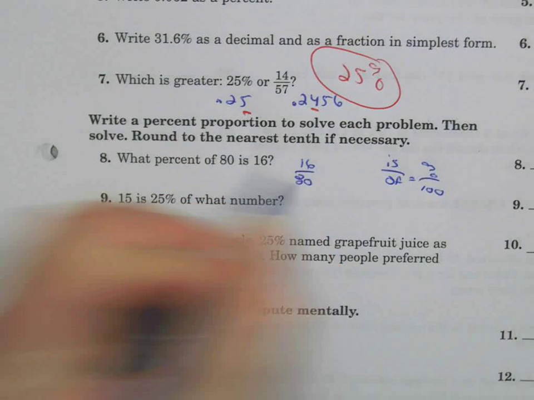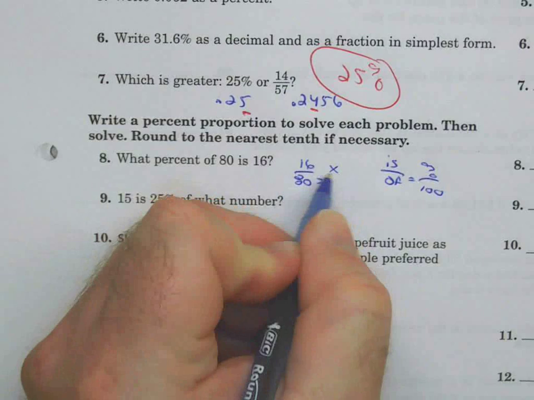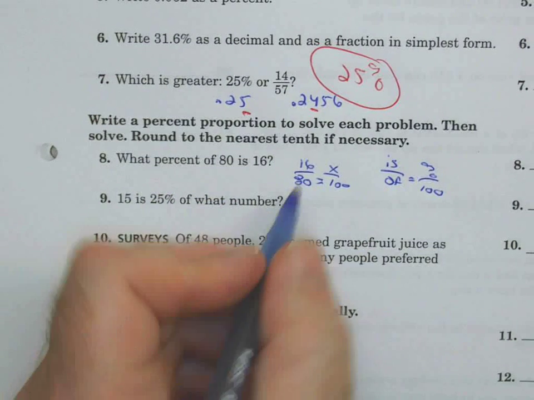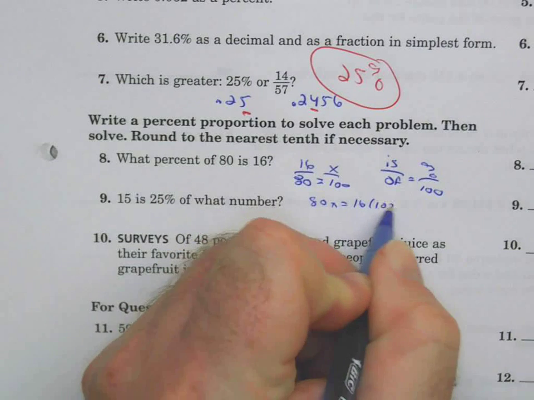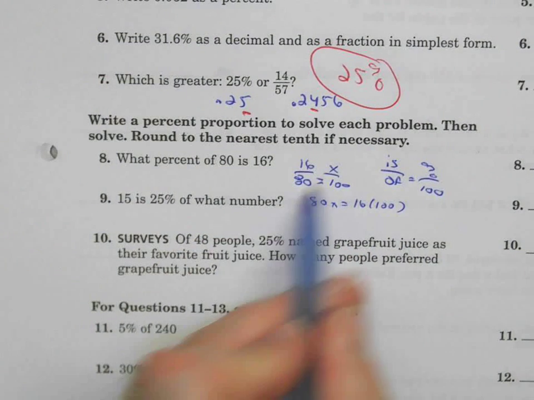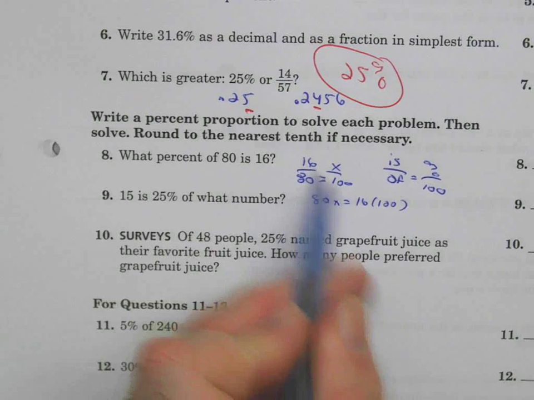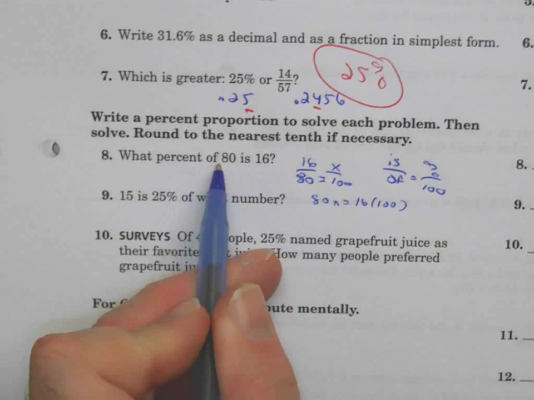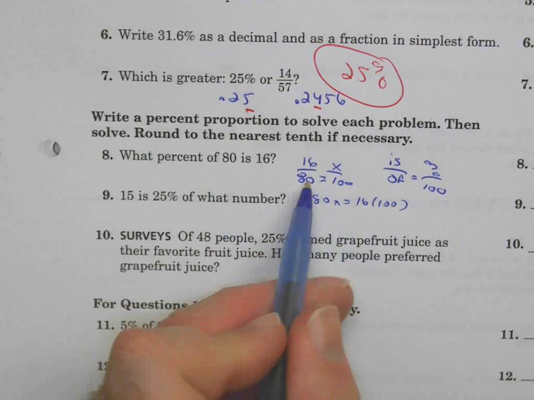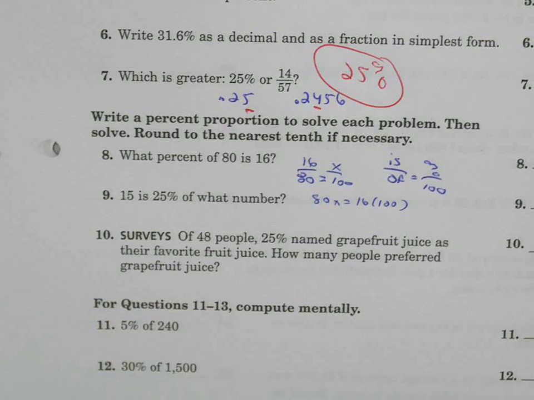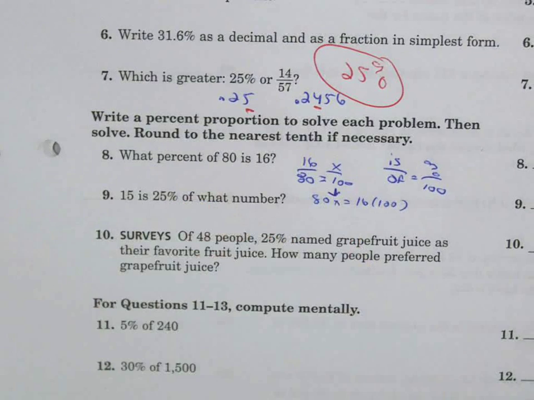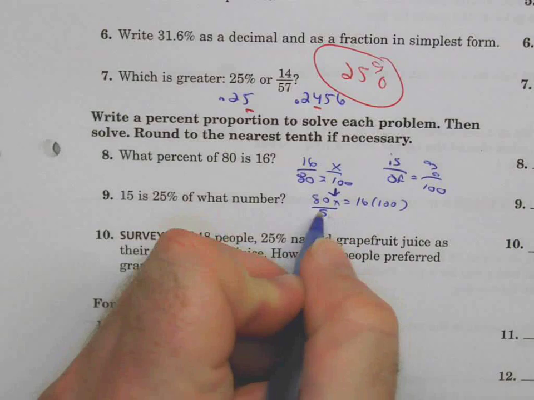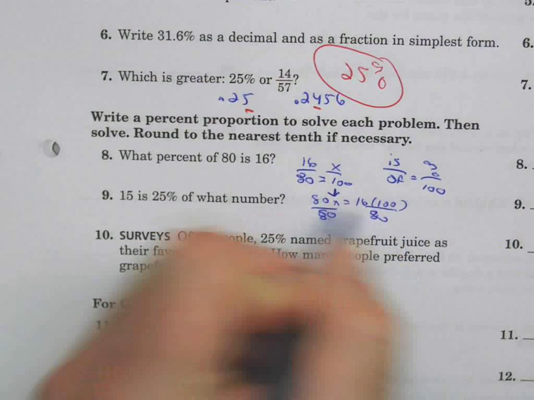16 on top, 80 on bottom, equals x over 100. So now I get 80x equals 16 times 100. I do my cross product, 80 times x, 16 times 100. Is on top, of is on bottom, percent is always over 100. 80 times x, 16 times 100. What do I divide each side by? I want to get this x right here by itself. Divide by 80. Divide by 80.